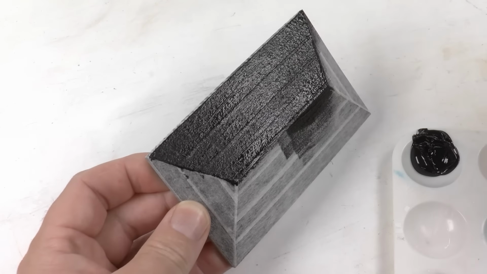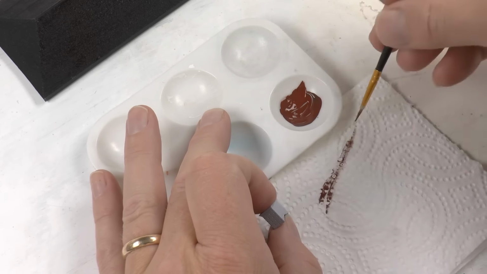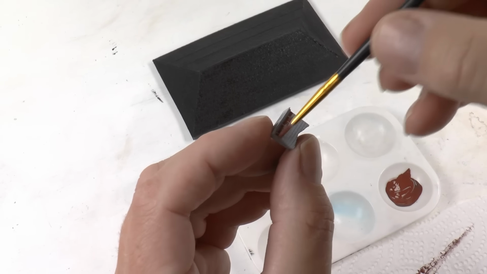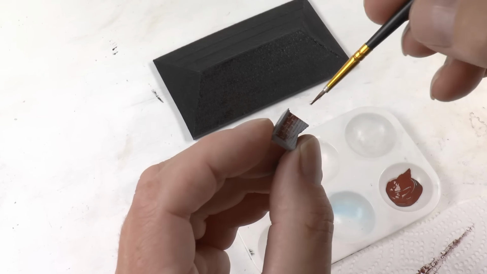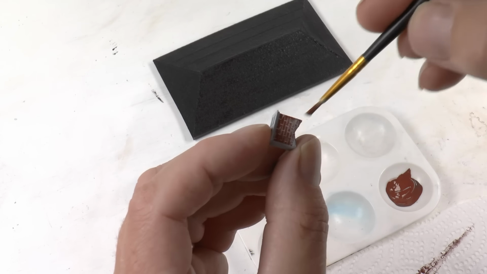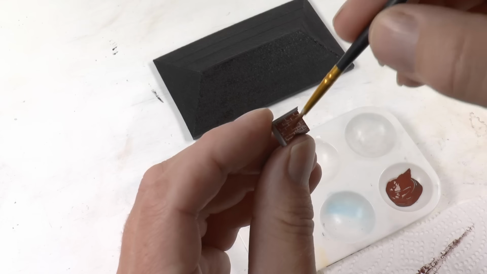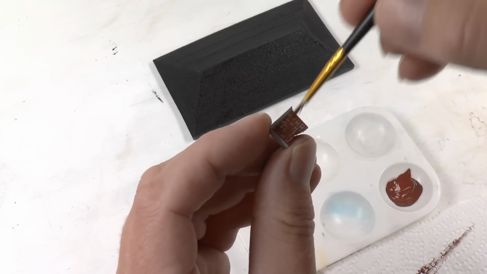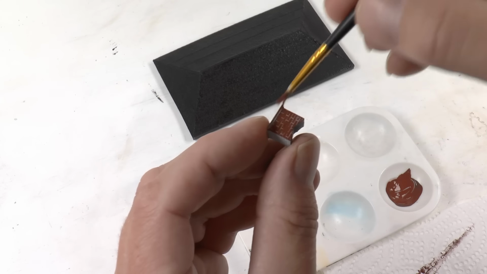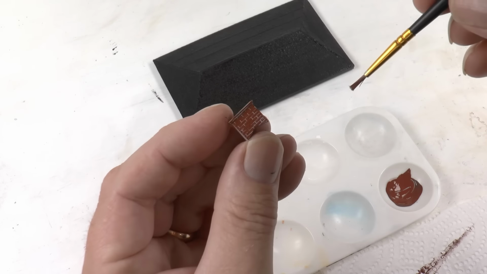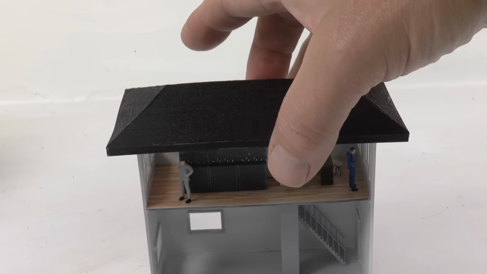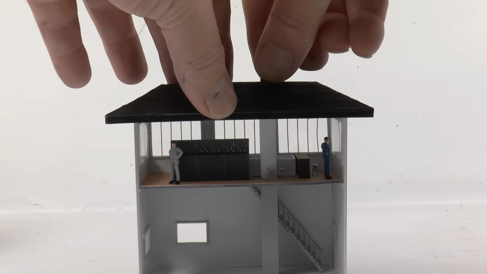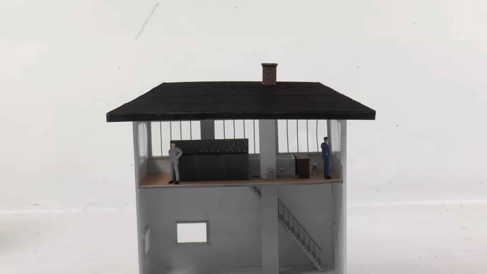Now the chimney is brick made and the grout in between is gray like the primer, so I'm dry brushing the brick color here and leaving the joints as they are. And in order to get the chimney on top of the chimney stack, I'm fitting the roof preliminarily and then gluing the chimney in place.